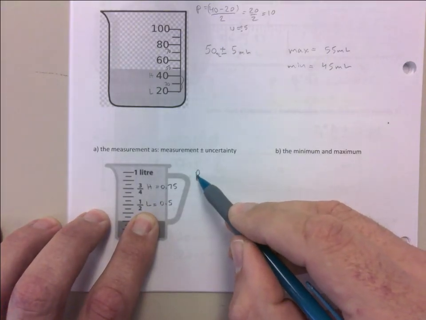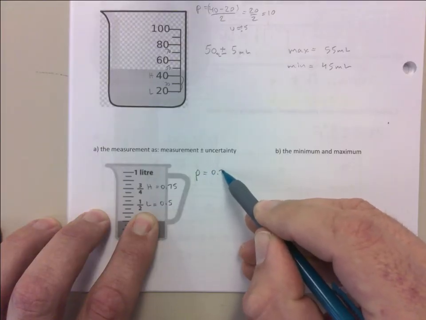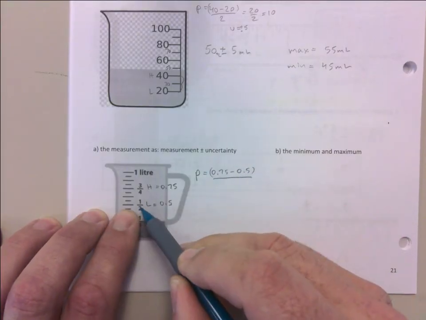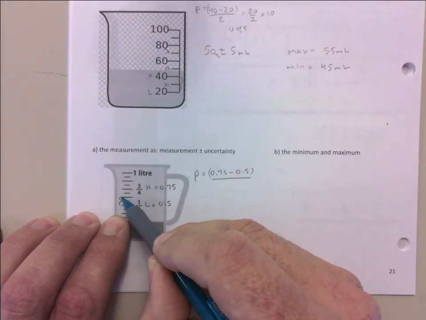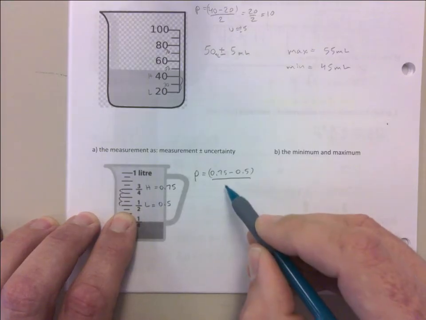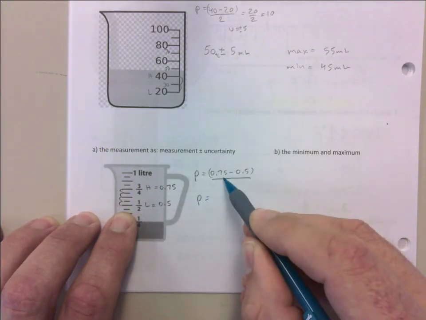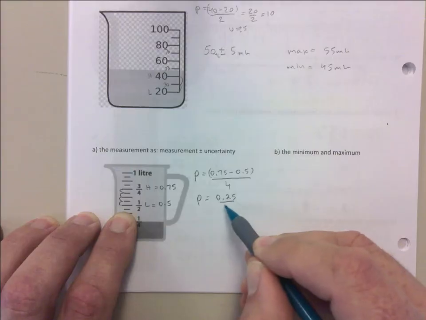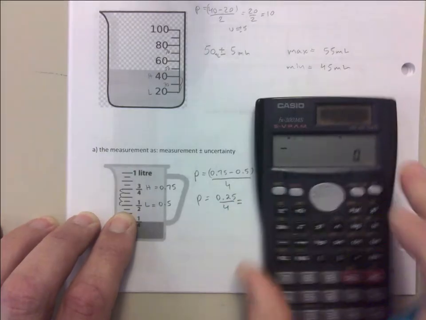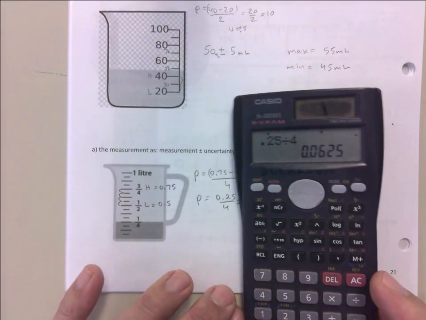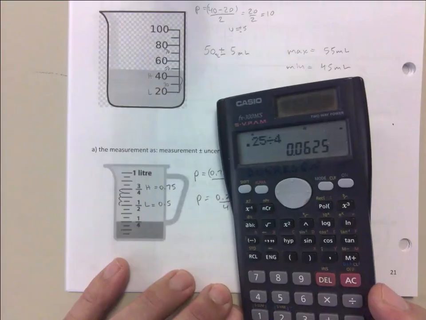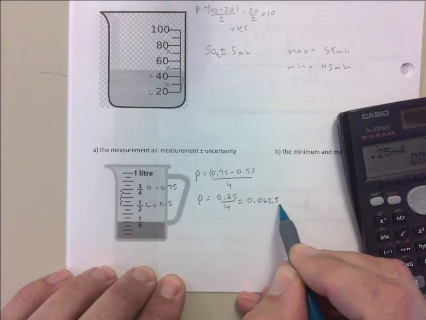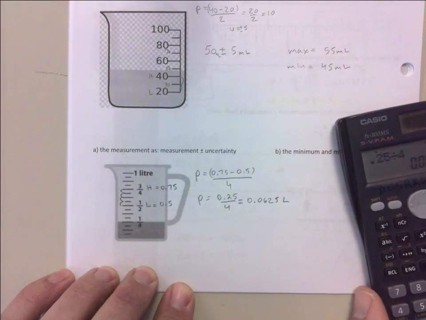And so to get the precision, you go high minus low. And how many gaps are there between those two numbers? 1, 2, 3, 4. What's 0.75 minus 0.5? 0.25, correct? Divide that by 4. What do you get? You get 0.0625. That is technically your precision.